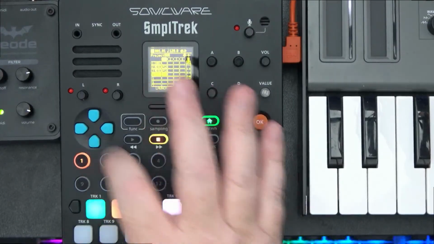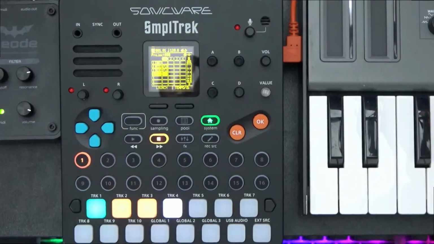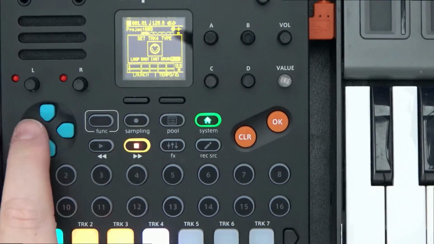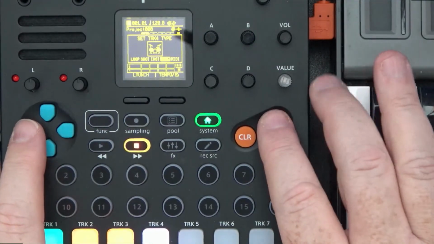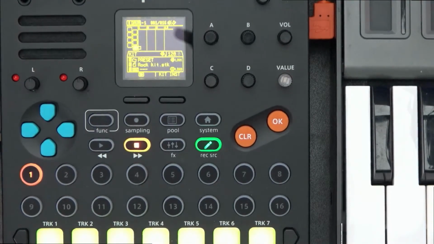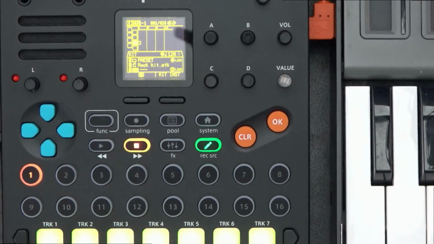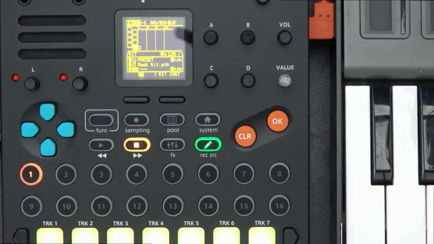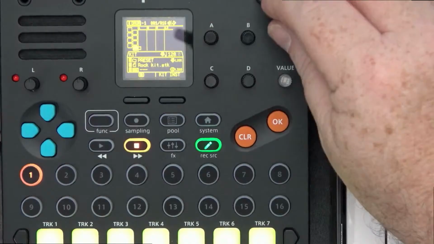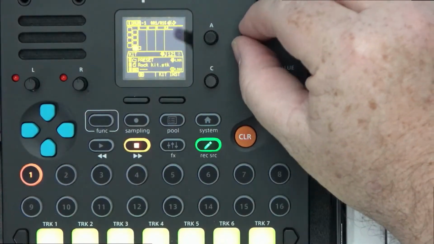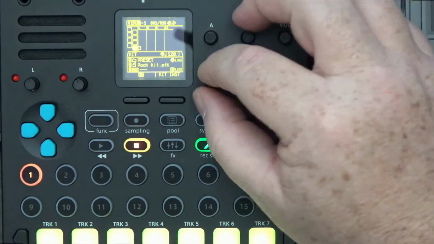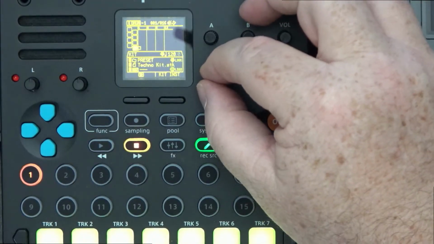Right, next thing we want to do is add some drums. So in here, this time we want to do a drum, and it's got a rock kit. Now this is saying B will change my kit. No, that's not true. This is saying C will change my kit if I read it properly.